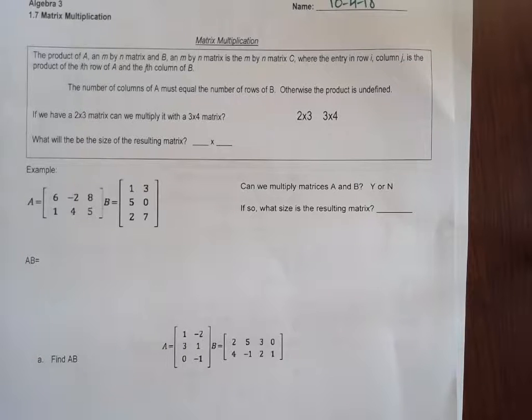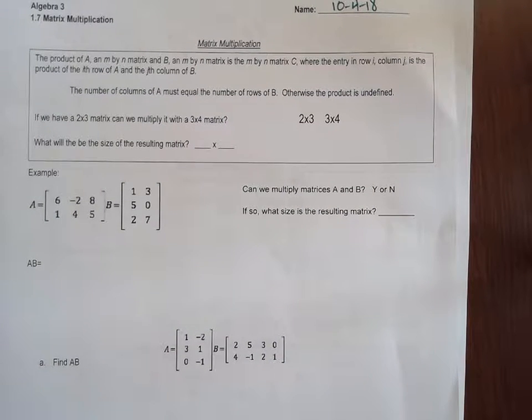It's a little more complicated, but we're going to use the row and column that matches. So you use the entire row and the entire column.